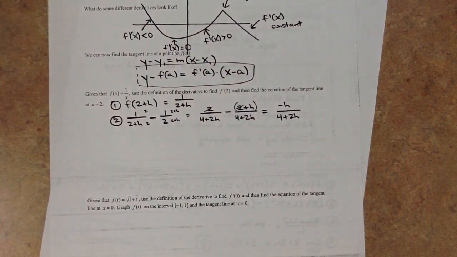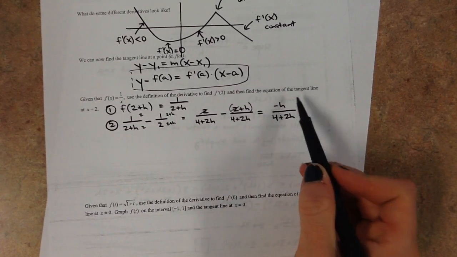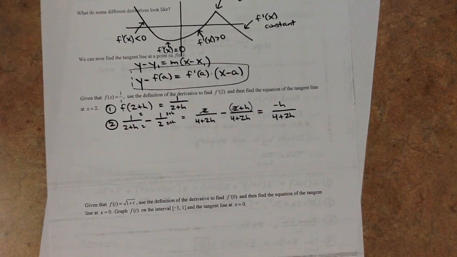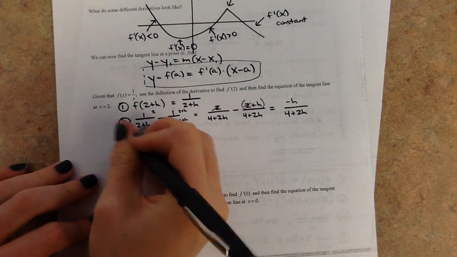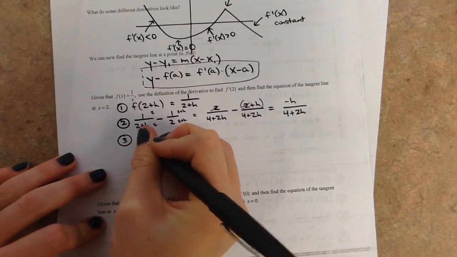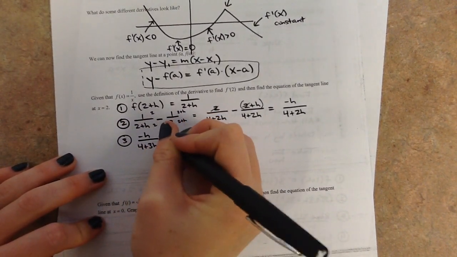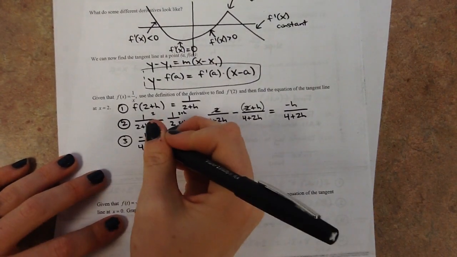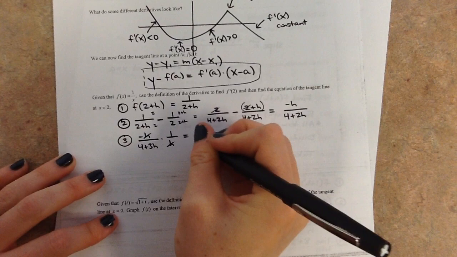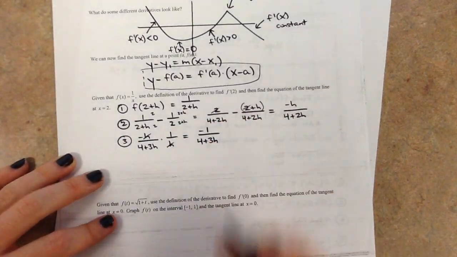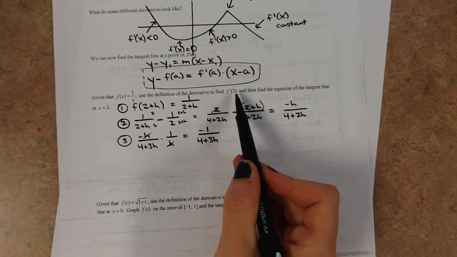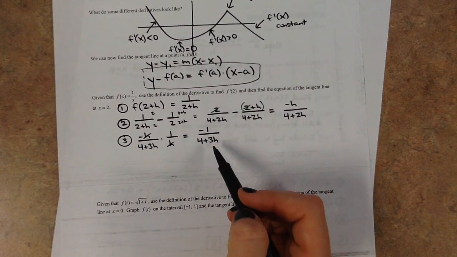So just like we were talking about with that other one, this is technically just one term, one expression, and it does have a factor of h right here in the numerator. So my third step is to divide by h, but of course, just like the example on the last page, instead of dividing, I'm going to multiply by 1 over h, and the h's will cancel out. So I get negative 1 over 4 plus 2h.